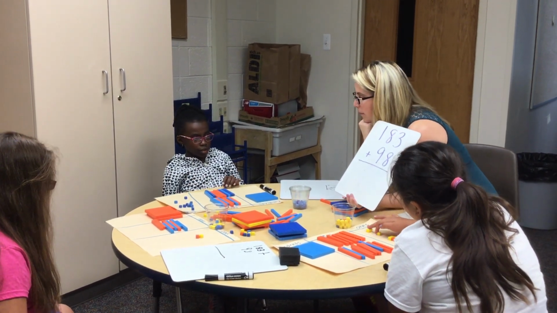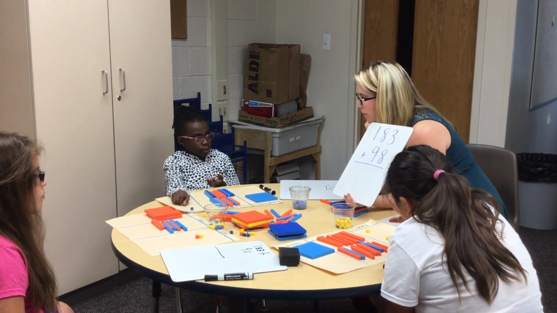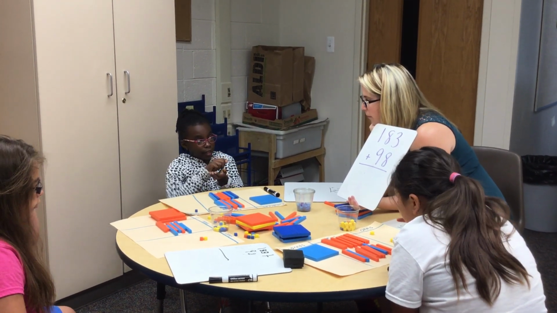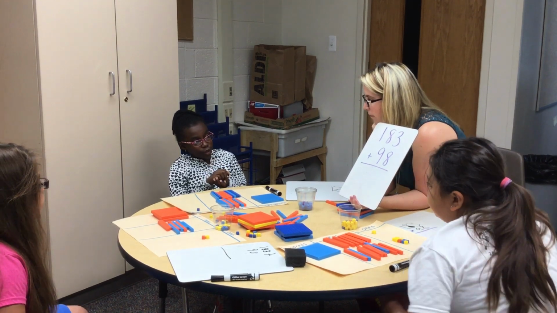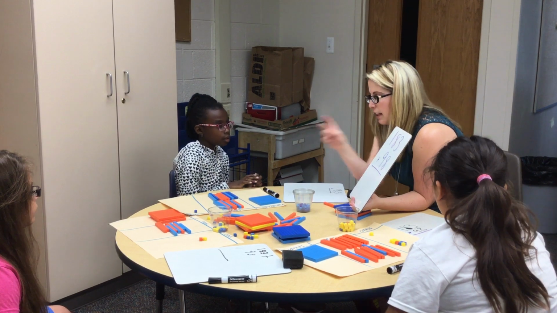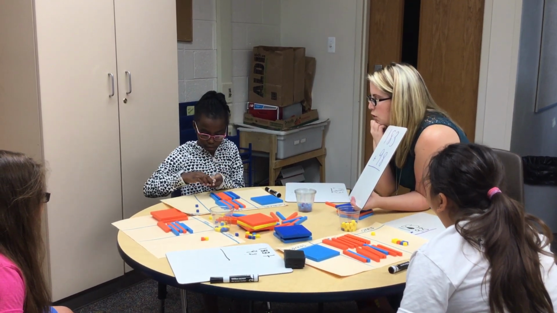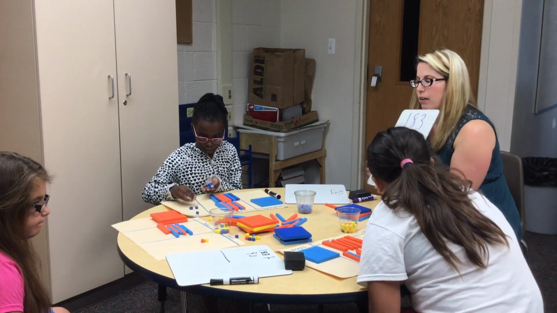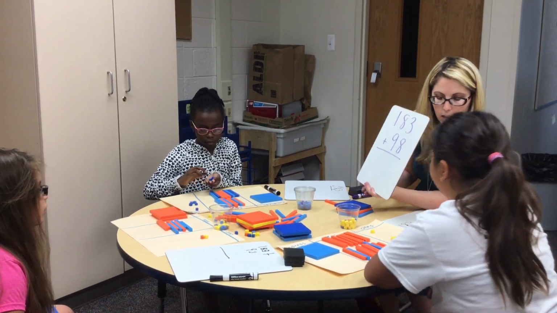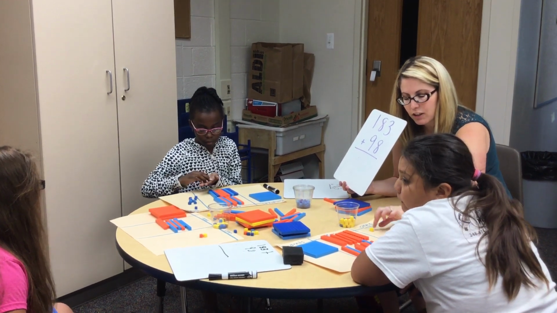I'm confused because there's 13, but 13 can't live in the 10 house. Is there 13? So let's set up your 3 and your 8. Set them up in groups of 2. 2, 4, 6, 8, 10. Let's try to find out if it would be 13. Here's your 2, 4, 6, 8, 10, and she has 1 extra.